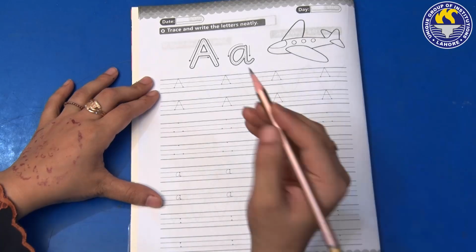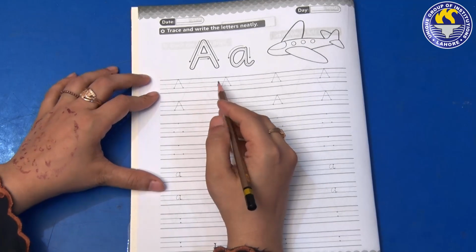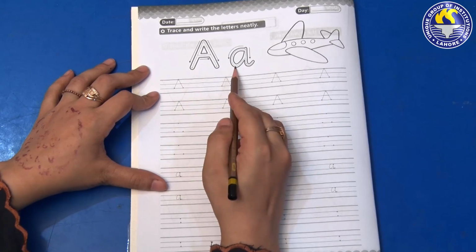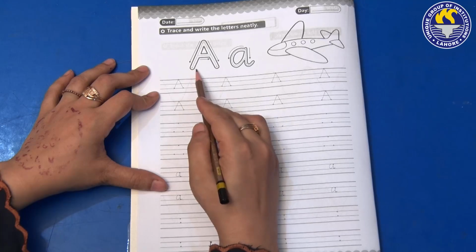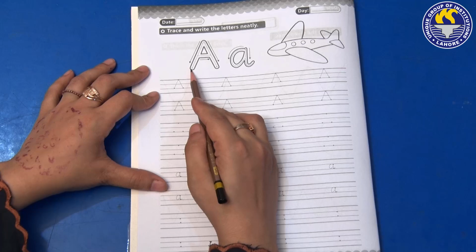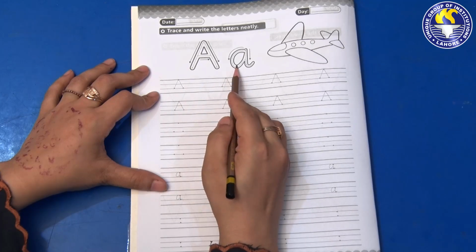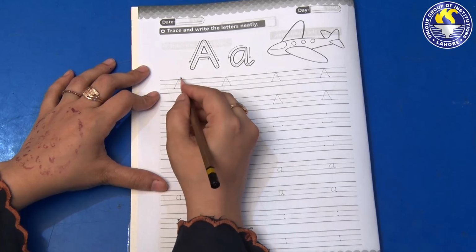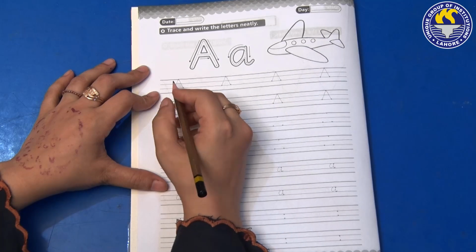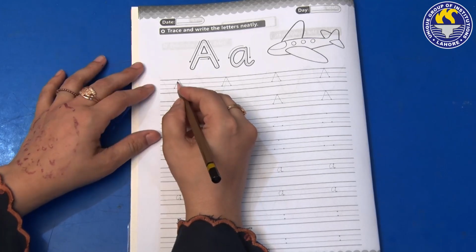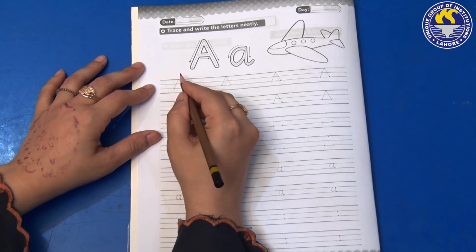Okay students, now we are going to do the writing practice of letter A. This is capital A and this one is small a. The sound of both A is same, A. First of all, we will do the tracing of letter A. जब हम capital letter A लिखते हैं, we use the 3 lines, 2 slant lines and 1 slipping line.